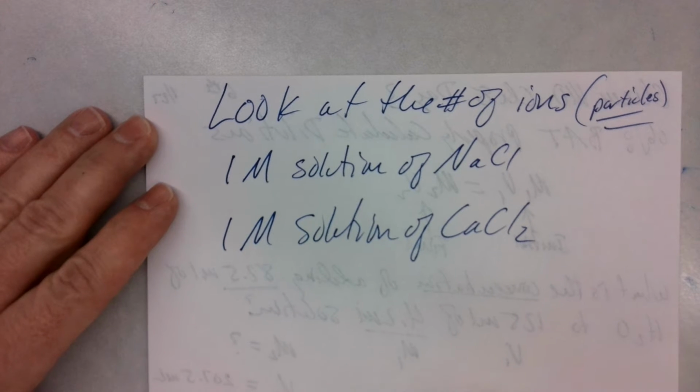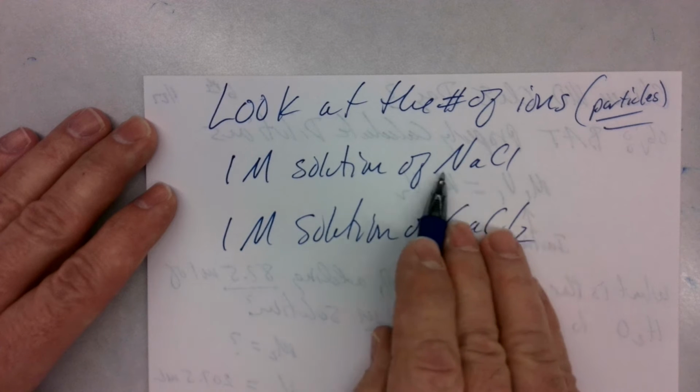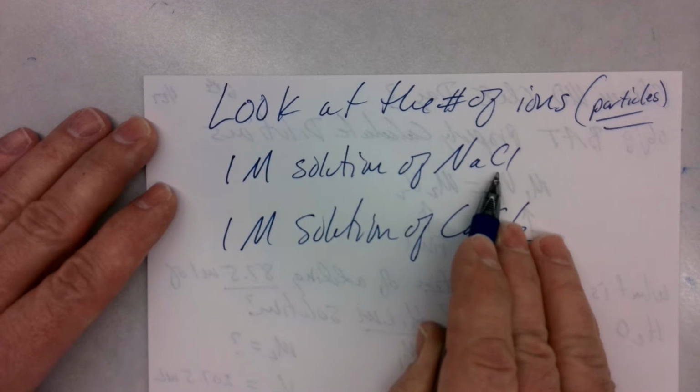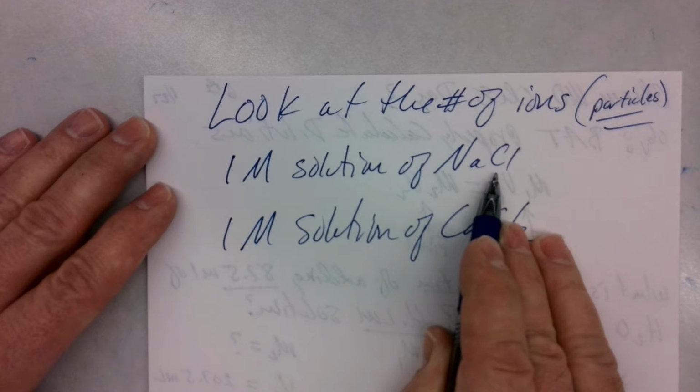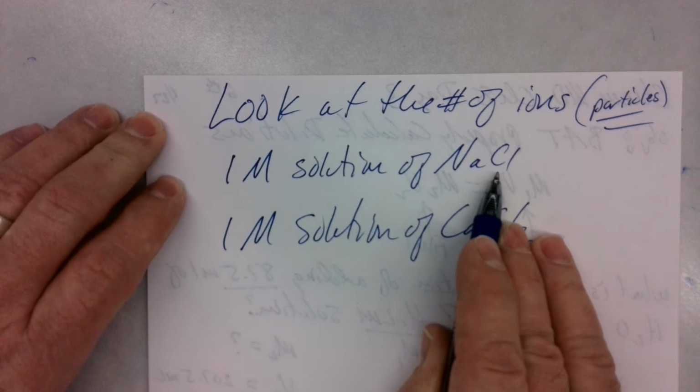Anybody know? Nobody? Well, what kind of compound is this? Why is it an ionic compound?